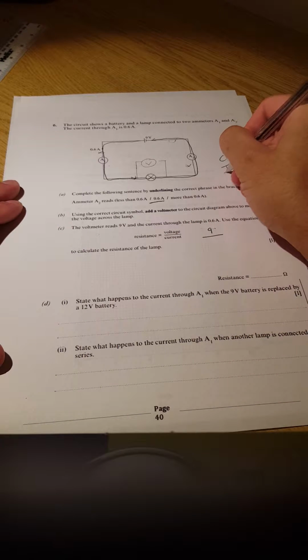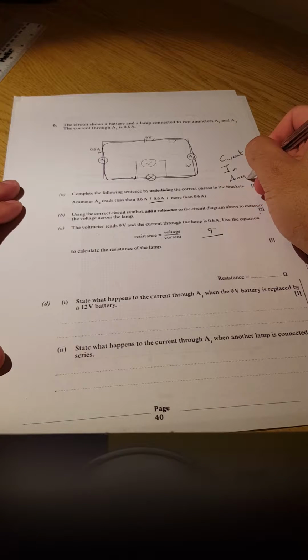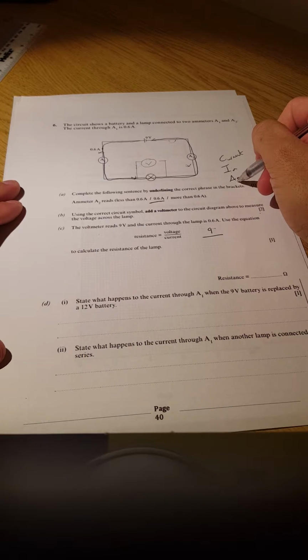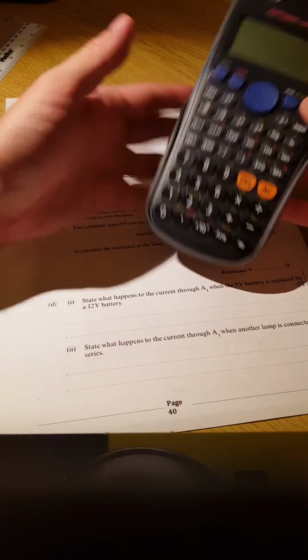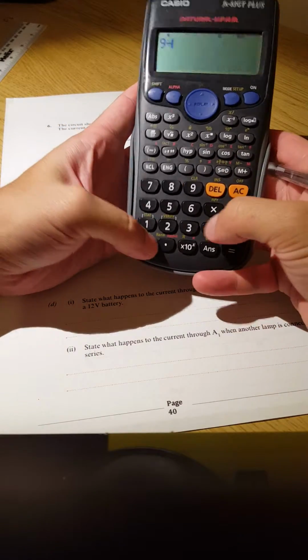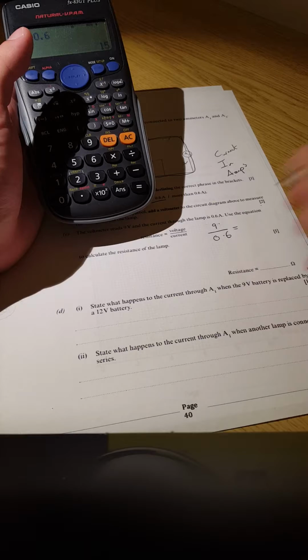Remember, current in amps. It's called current. The symbol's I, units A, divided by 0.6. Then if I do 9 divided by 0.6, I get 15 ohms.